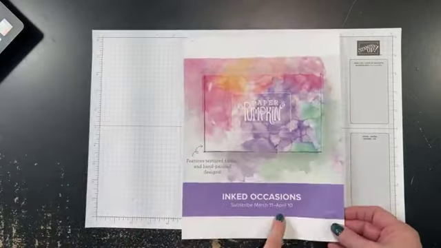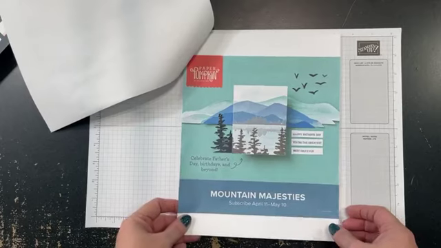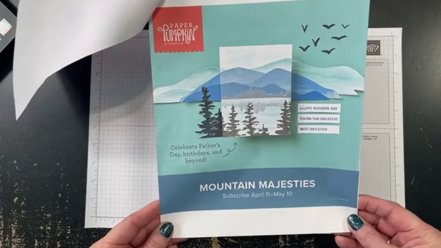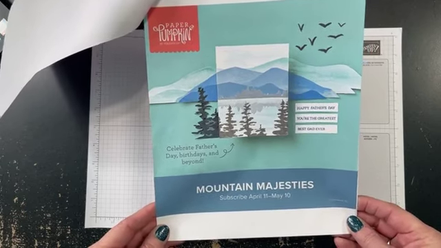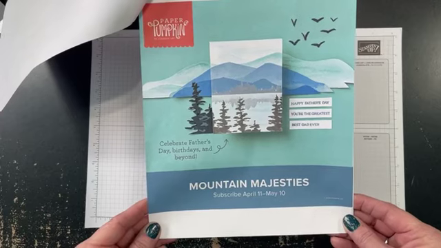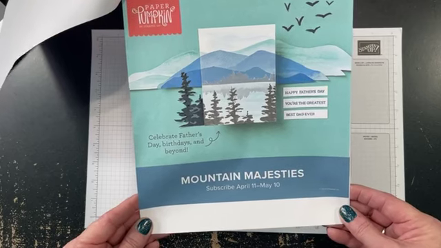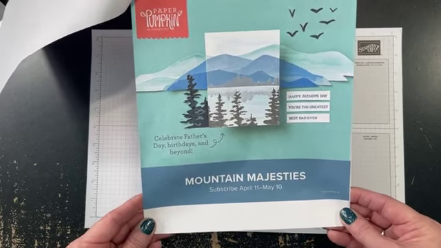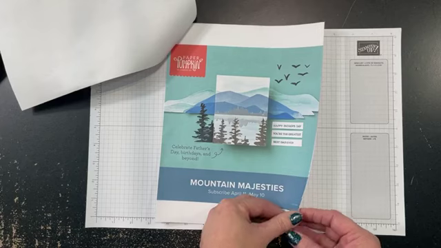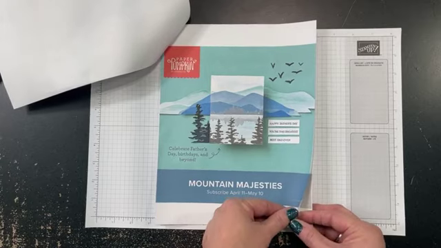And this one you have to be subscribed before April 10th to get it. This next one is called Mountain Majesties. Kind of looks more of a manly one, but that's okay because you're going to get it the middle of May. So it's going to make perfect Father's Day cards that you can give out in June. Or manly happy birthday cards. You know how I like to change it up. I don't ever put the kits together just like they say, but you know, I try.